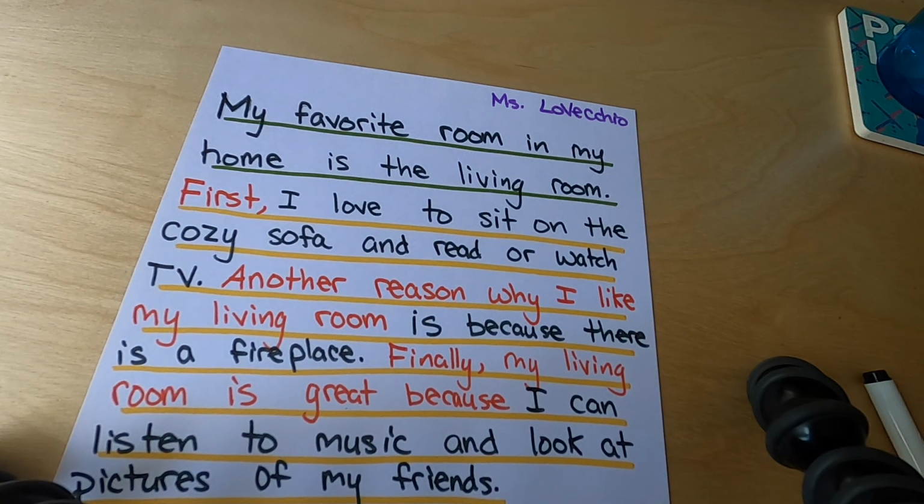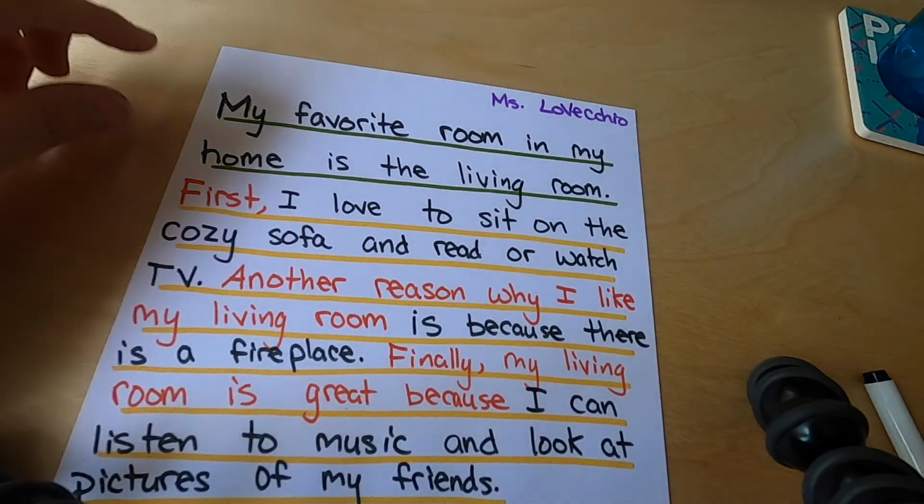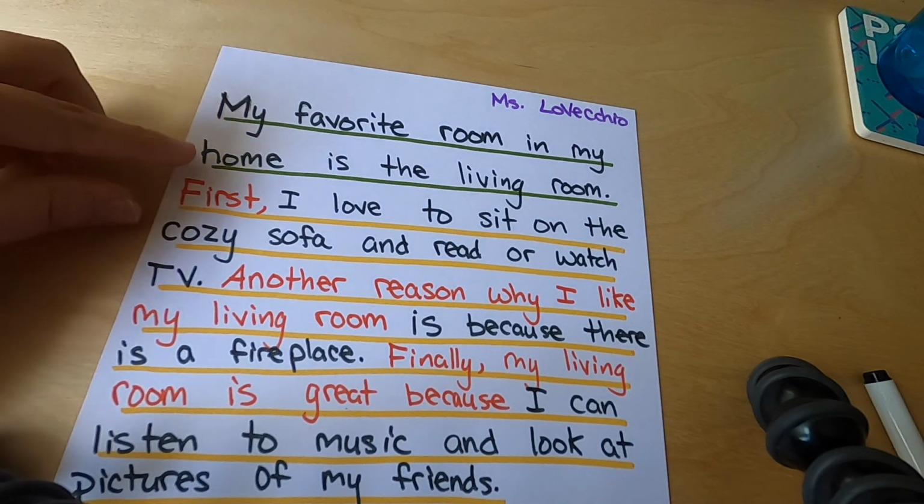Today's extension for your favorite room diagram is going to be an opinion paragraph. If you want to write this, let's review what an opinion paragraph is and what it looks like. Remember, an opinion is your thoughts. It's what you think. So the first sentence of your opinion paragraph is going to tell us what you think.